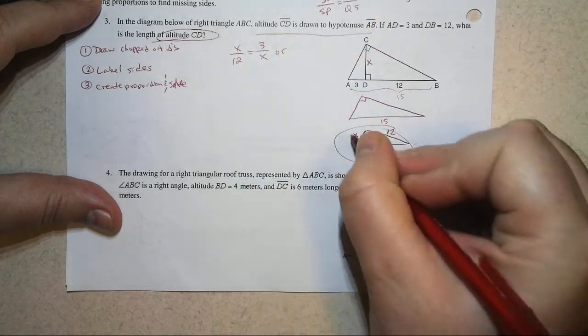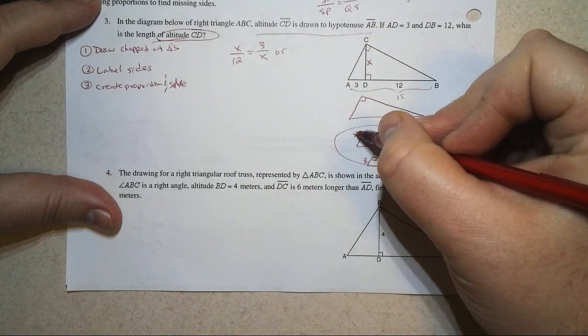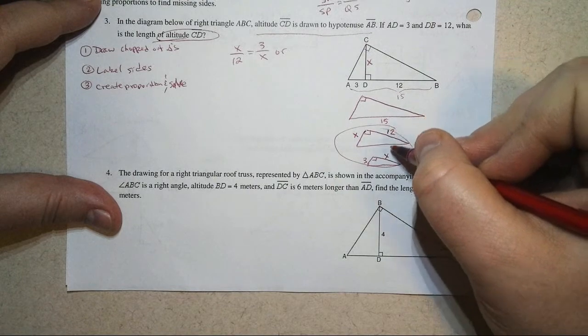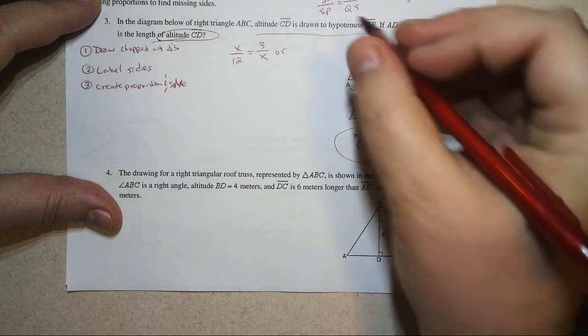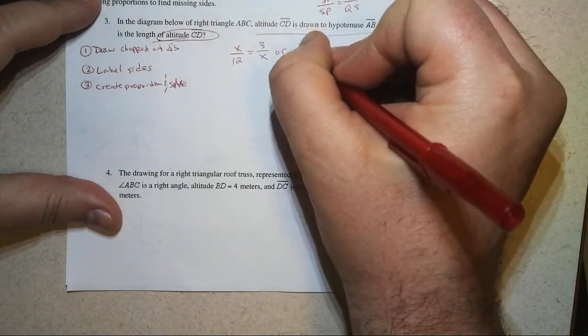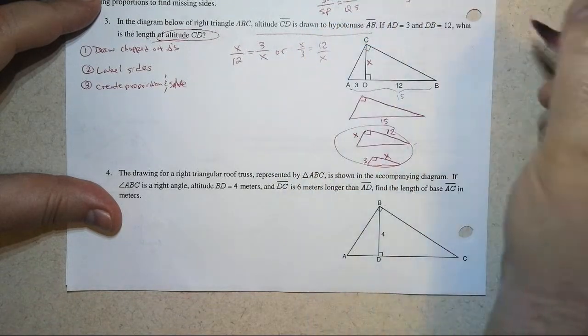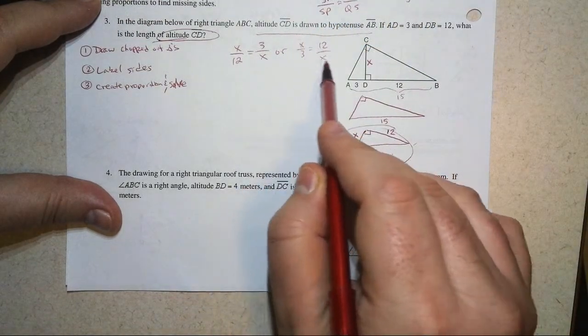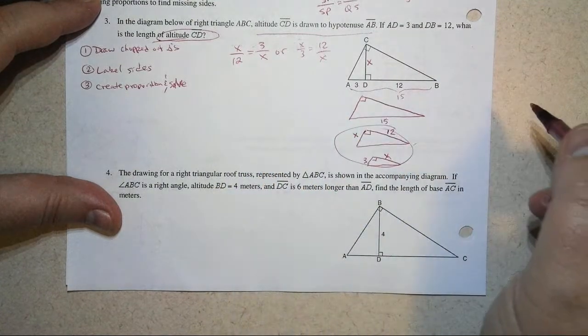Or, if you wanted to go from top to bottom, we would do x from the top over 3 equals 12 over that x there. So it's x over 3, 12 over x. And you notice that if we cross multiply, we're going to get the same thing either way.